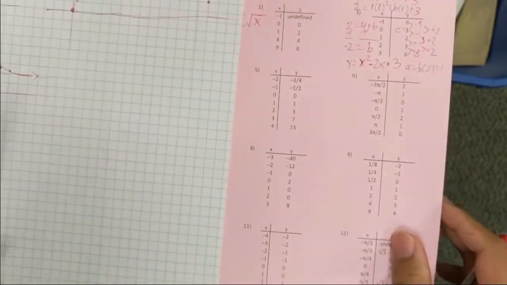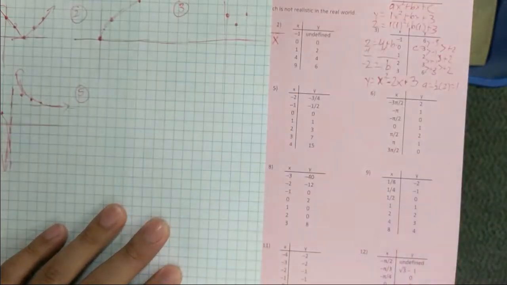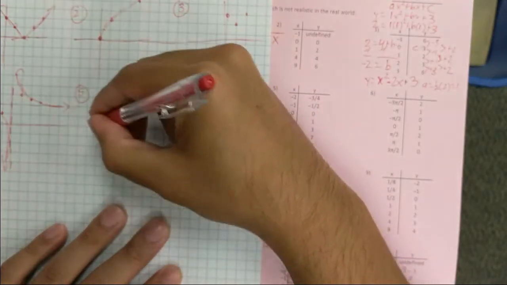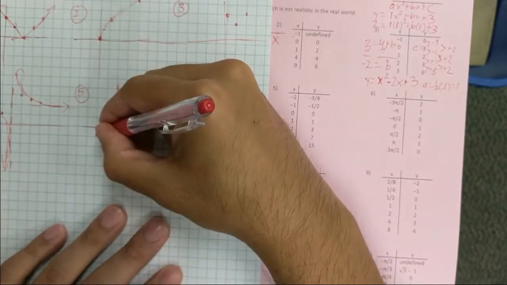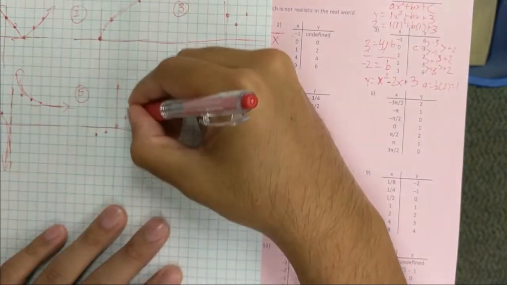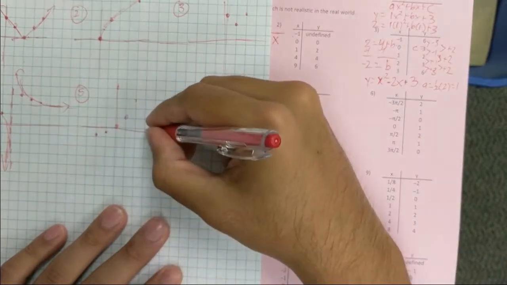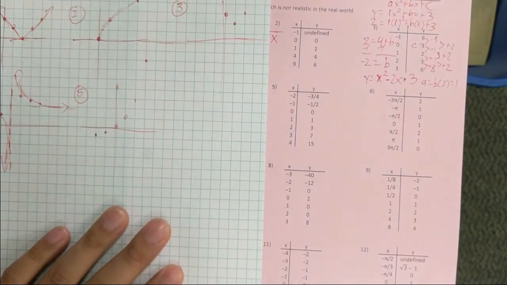Okay, let's move on to 5. Let's see. (-2, -3/4), (-1, -1/2), (0, 0), (1, 1), (2, 3), (3, 7), and then another point even.